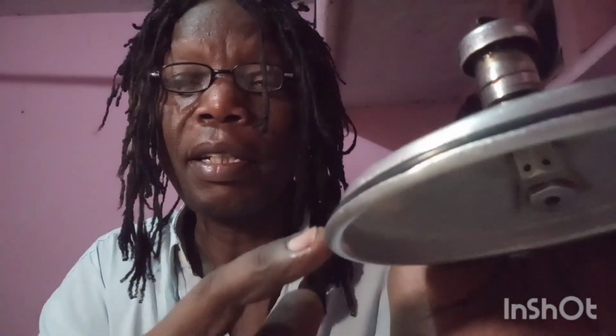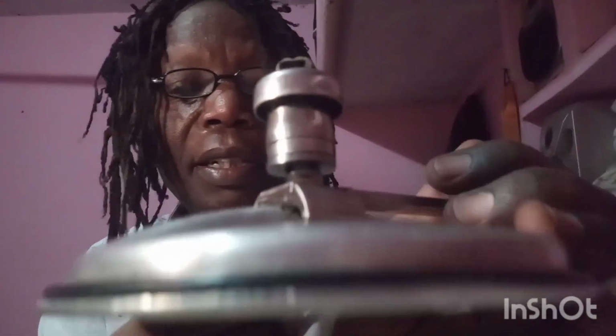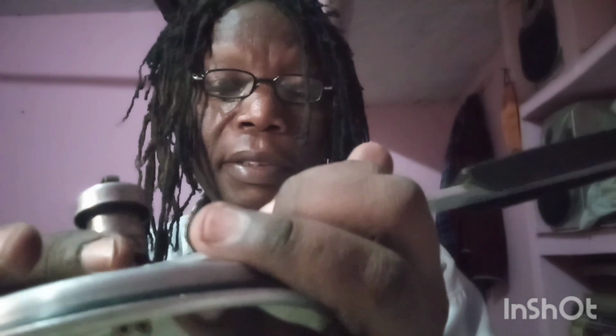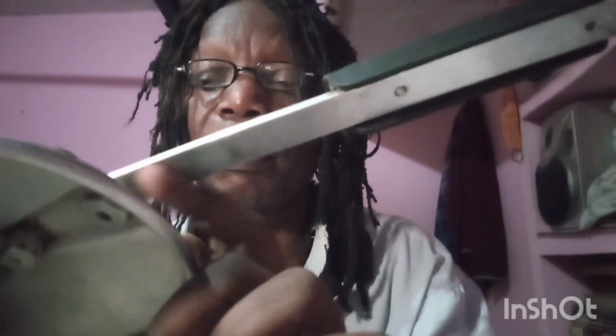And then we have, this is the lid itself, and this is the gasket. This is, I guess, air plug. Okay, or pressure plug, I don't know, whatever you call it.